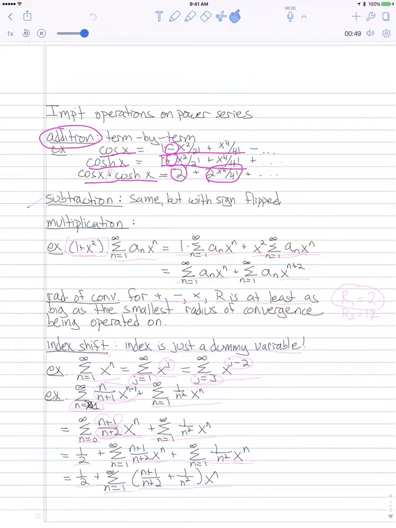Subtraction happens the same way, but with the signs flipped, right? If I want to subtract them, I literally just have to replace my plus here with a minus and carry out the algebra.